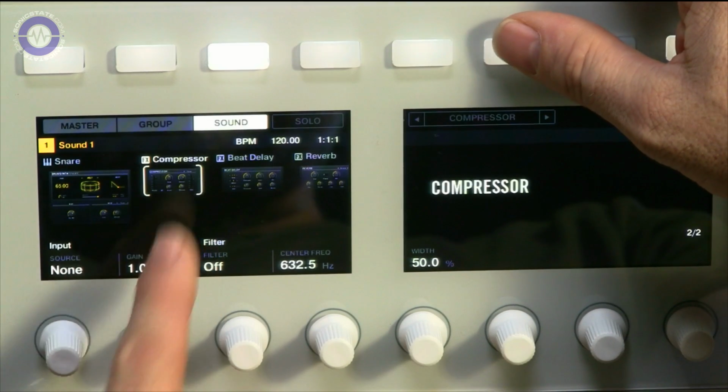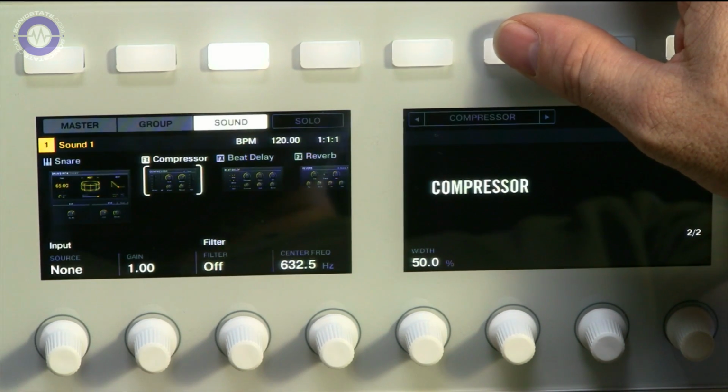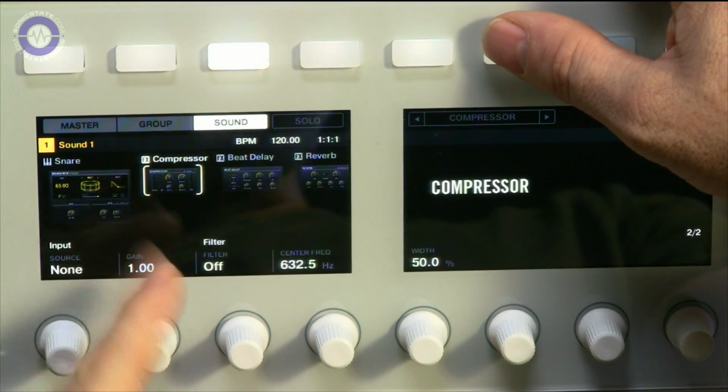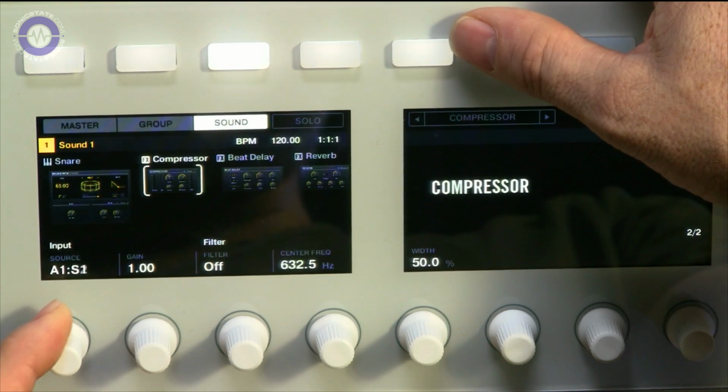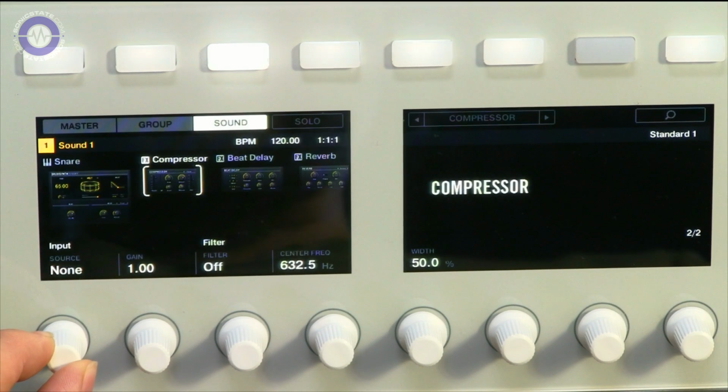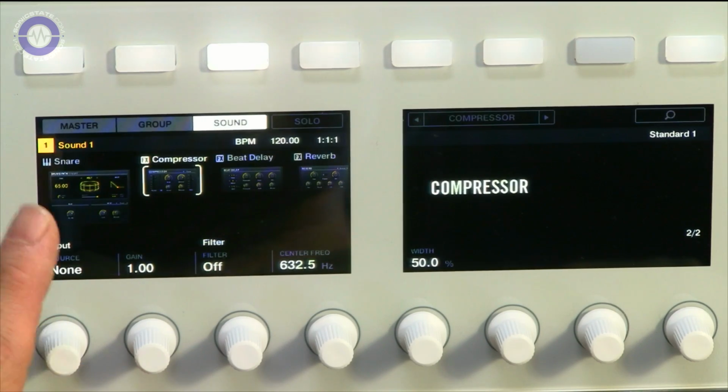And whilst looking on here, this fantastic new thing that lots of people have been asking for is we've now got sidechain. So the compressor can now receive a sidechain input, and that can come from any group or any sound. It can come from the group or an individual sound, which you select here.